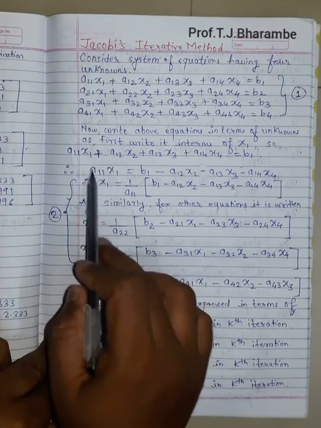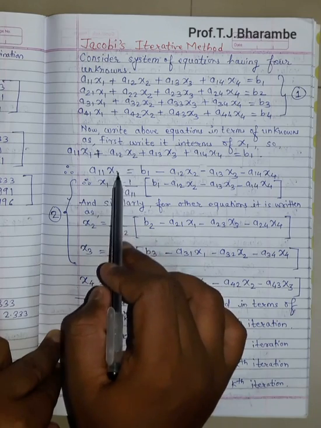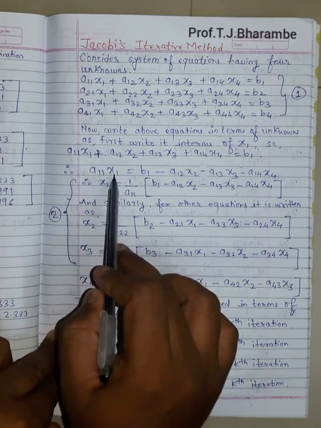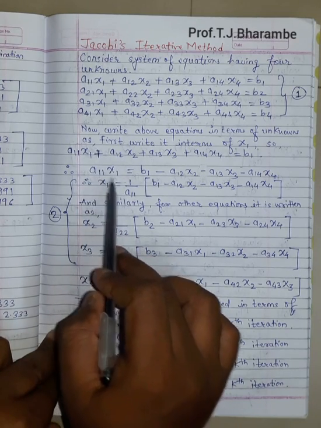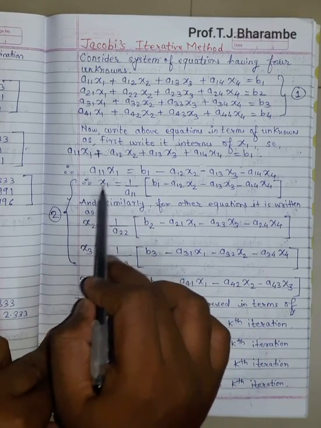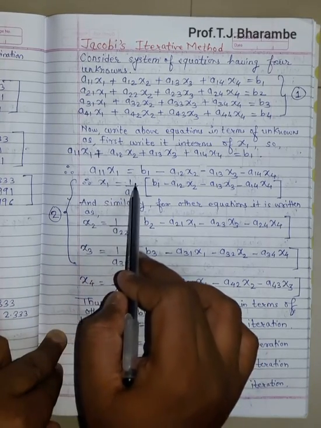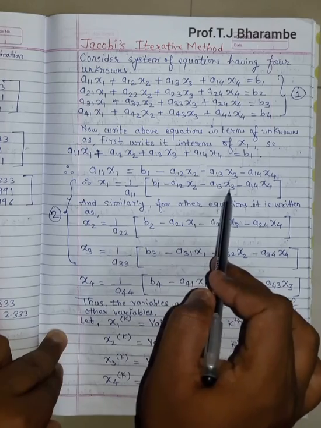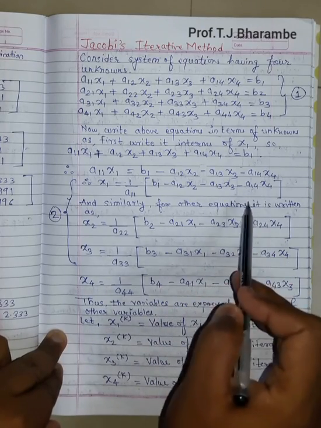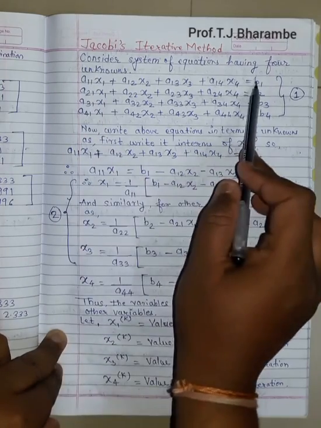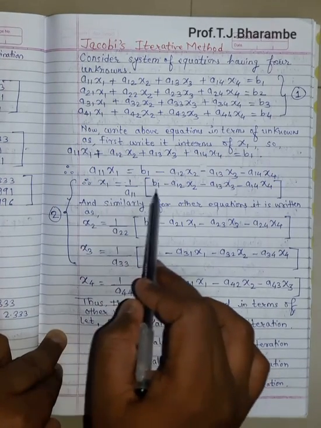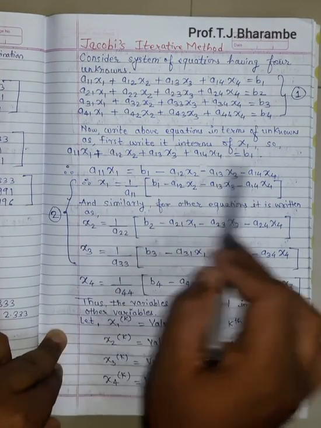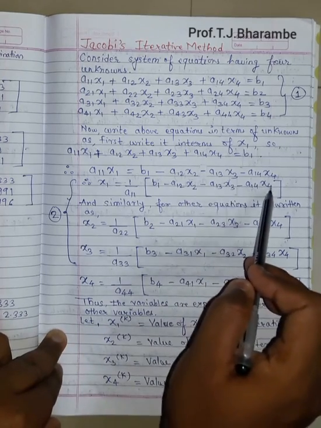Till now we have not converted this equation in terms of x1. This coefficient is remaining over here. So we will shift this coefficient to the denominator side. By simplifying, x1 will become 1 upon a11, in square brackets b1 minus a12 x2 minus a13 x3 minus a14 x4, square bracket complete. So what we have done, we have written this first equation in terms of the x1 variable, or in other words we have written x1 in terms of the other variables, that is x2, x3, x4.